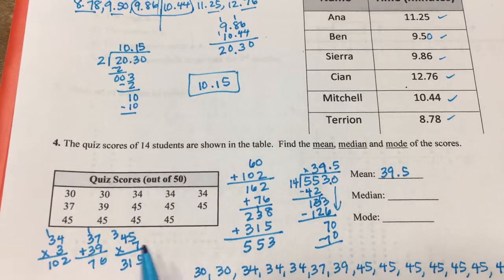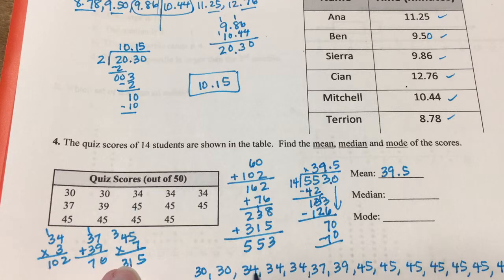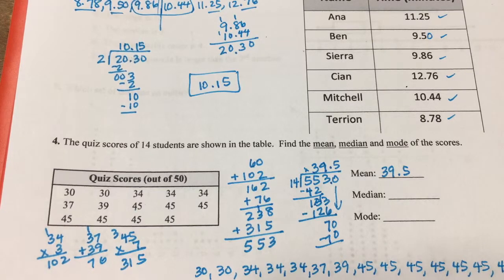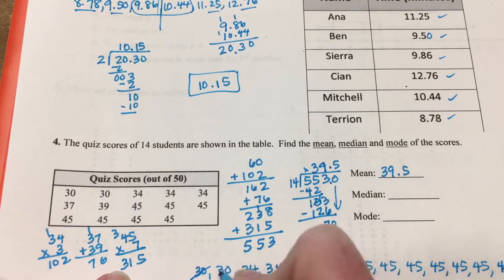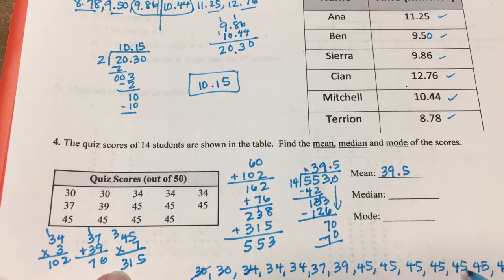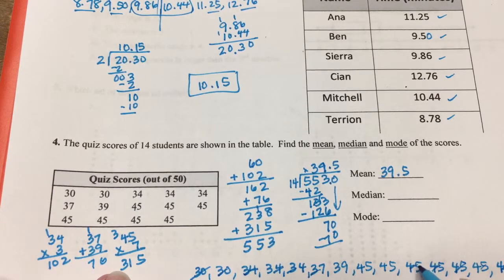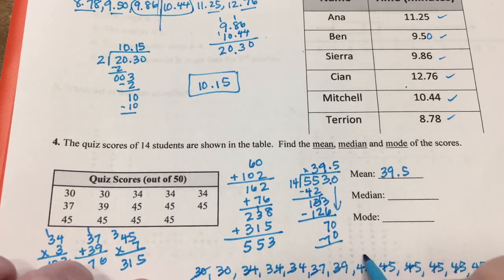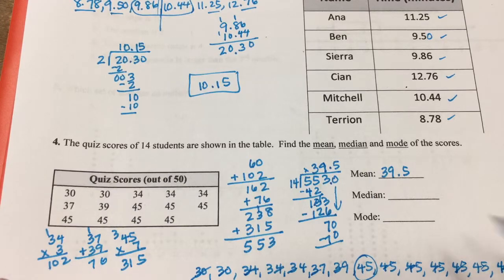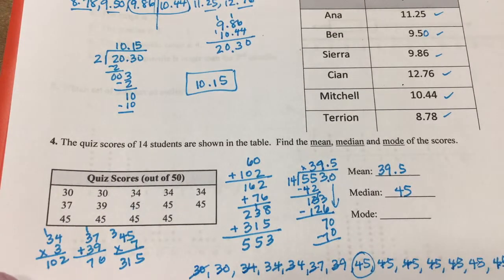All right, so just to double check, I know there should be 14. 1, 2, 3, 4, 5, 6, 7, 8, 9, 10, 11, 12, 13, 14. Okay, so I'm going to do first and last, or beginning and end, however you want to do that. First and last. Okay, and this time I have one value in the middle, so that's 45. I don't need to add or divide or anything.